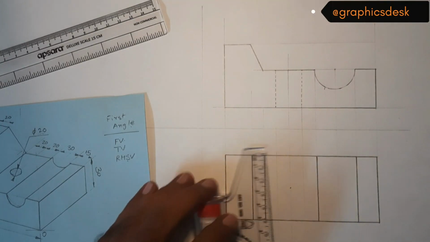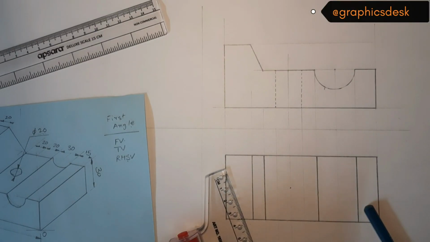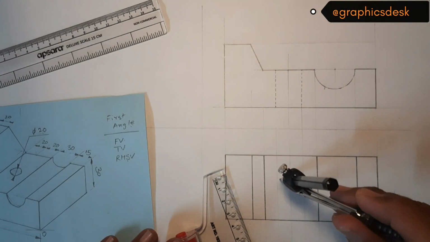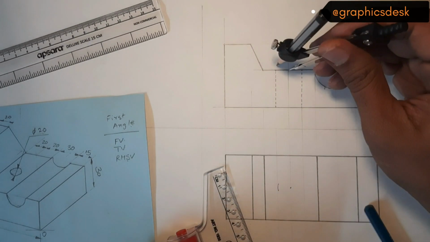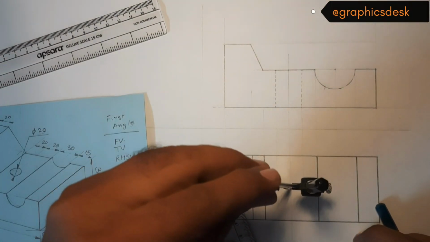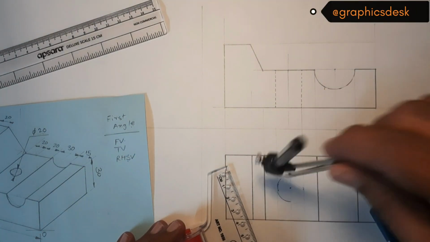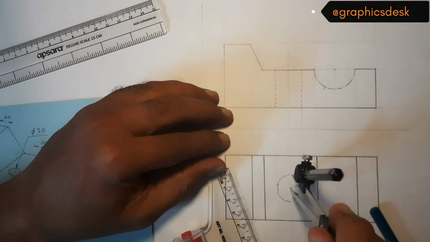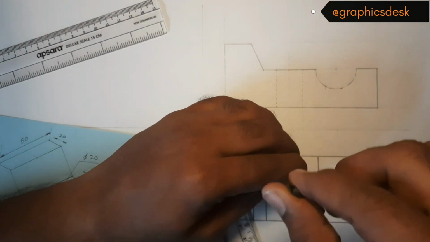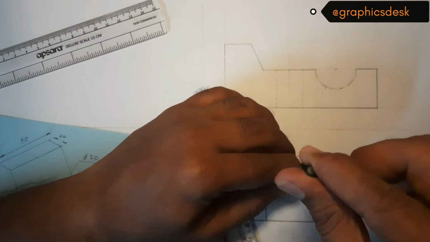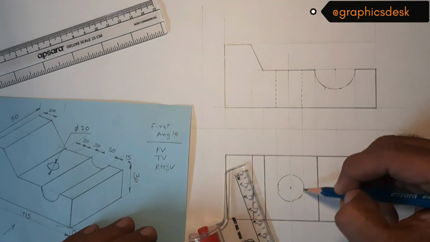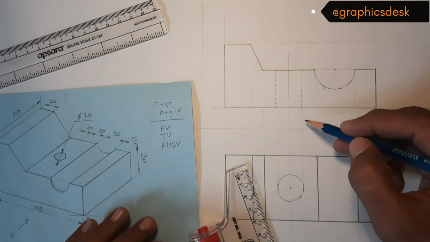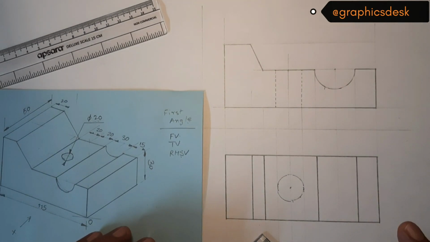So this is the center, and with radius 10 mm, we draw a circle. A very quick checkpoint here is that your circle will simply touch these projections that we have carried from the top view. Now with this we have completed our top view.